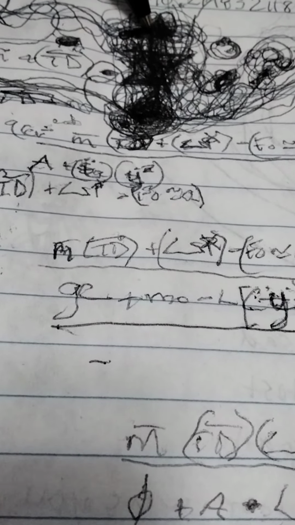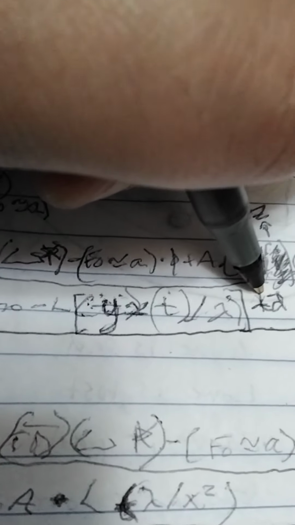There. Instead, we'll put time displacement.